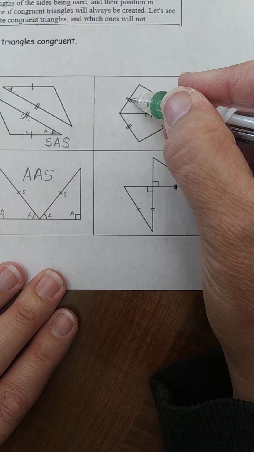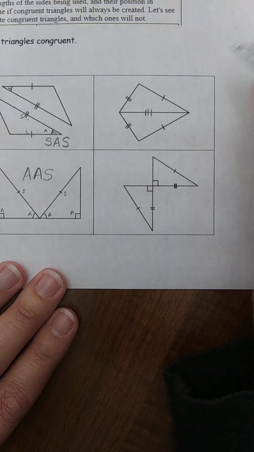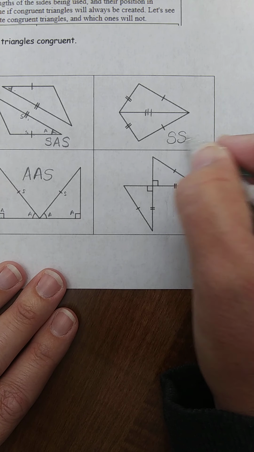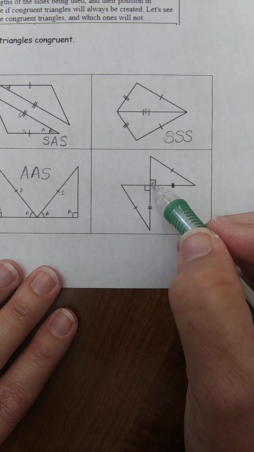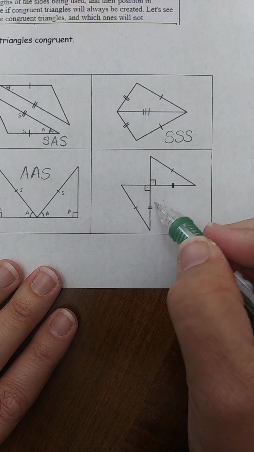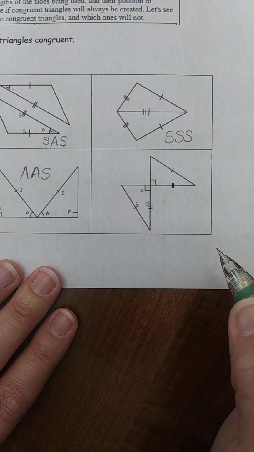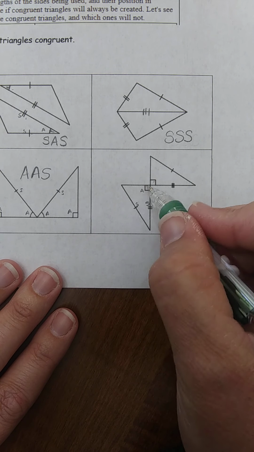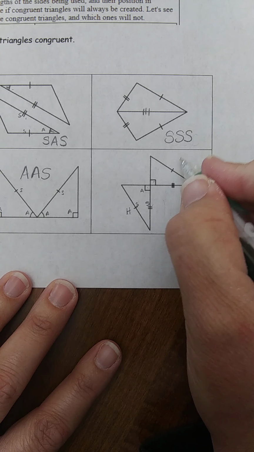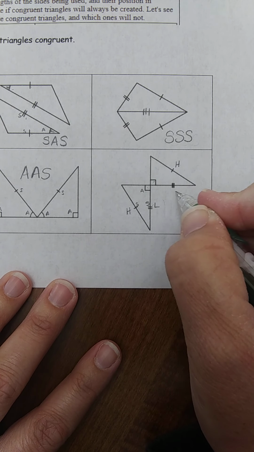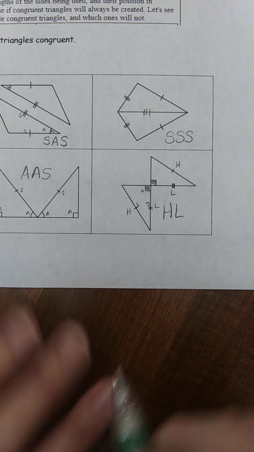And I have 2 more over here. Here we have 2 tick marks, 2 tick marks, 1 tick mark, 1 tick mark, and then this shared side. Everything that's marked is a side. There's no angles marked, so we have side, side, side. And then we have this diagram here with these right angles, and then we have a side, a side, a side, and a side. If I wrote my letters on there, that's a bad word, so we can't use those 3 letters in combination, but we do have the hypotenuse marked on each of these, and then an additional leg, and because it is a right angle, we are looking at hypotenuse leg.